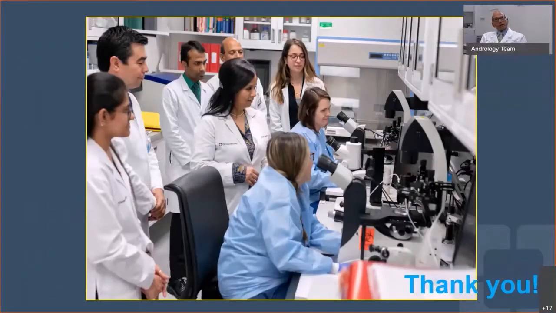This is a group, again, looking at some of the setup of the semen analysis in a micromanipulator. Next slide, please.